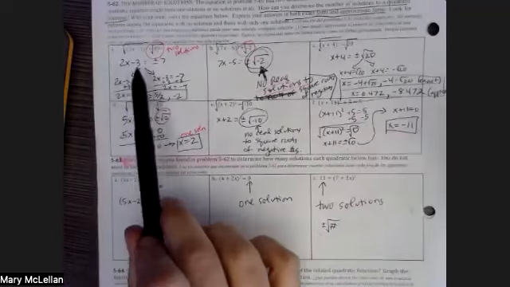This one, if I take the square root of 11, I will have two solutions, because the square root of 11 is plus or minus the square root of a number which is positive, and the plus or minus will make me split off into two possible equations. Next problem.